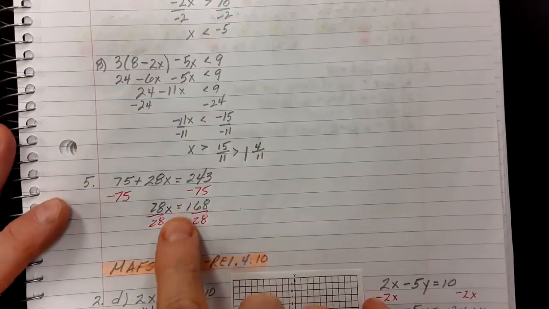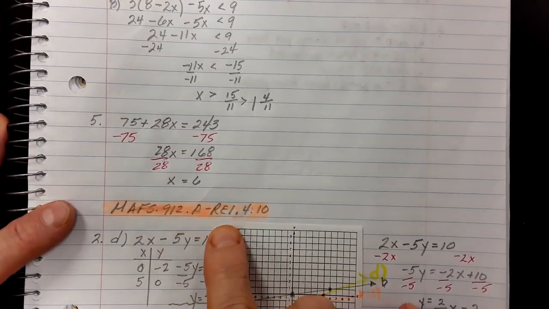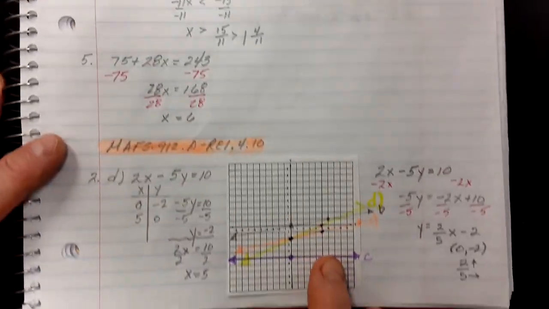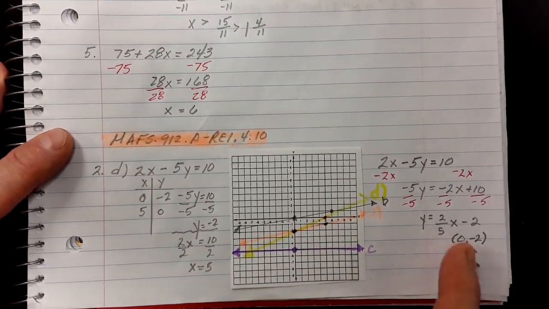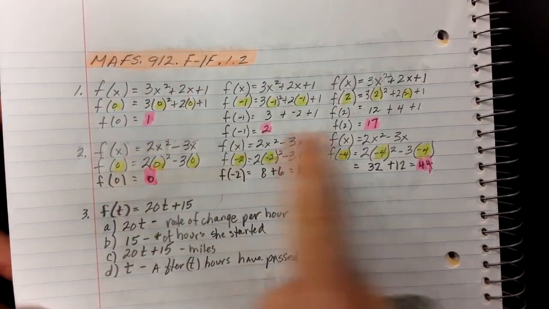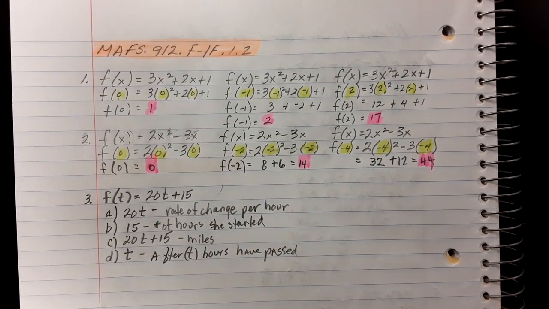B, and then 5. And then you go to 4.1, this standard, and this is how you'd graph those. Okay. And then you get to 1.2. This is how you'd solve 1.2. And the rest of them are on the previous video, or the earlier part of the video, right? That's the Algebra 1, Semester 1 Final Exam Review.